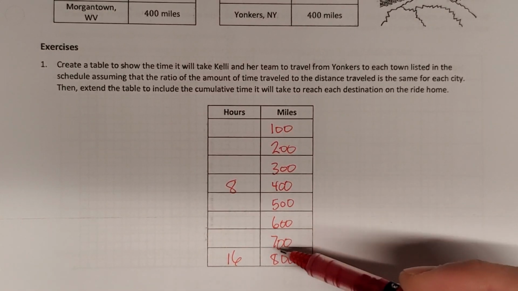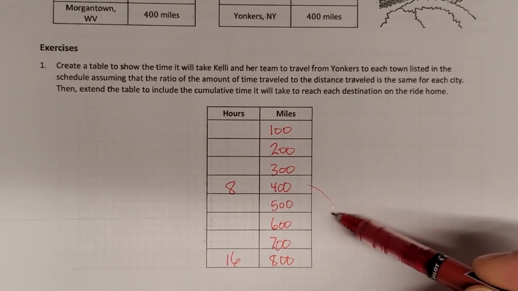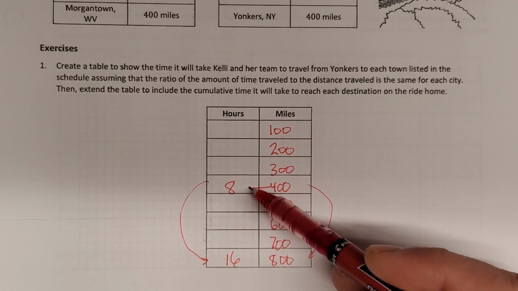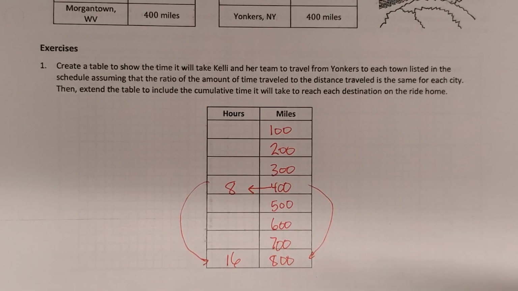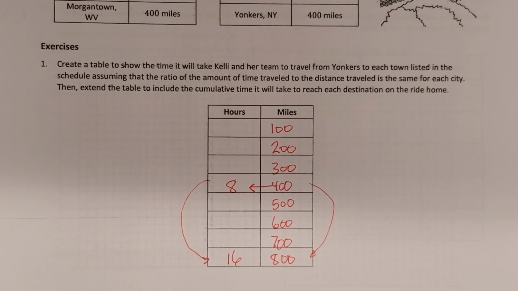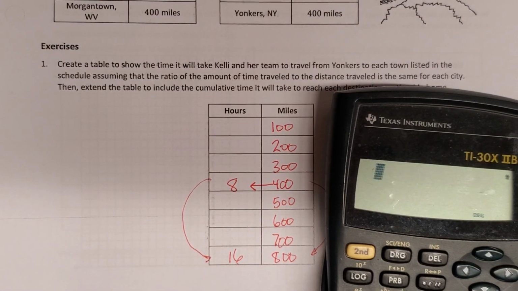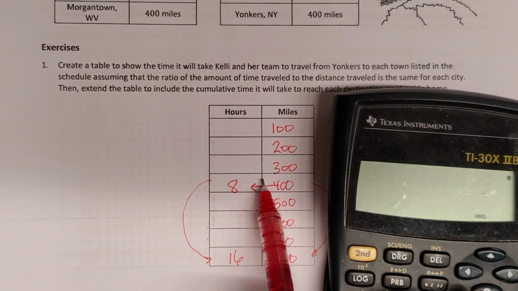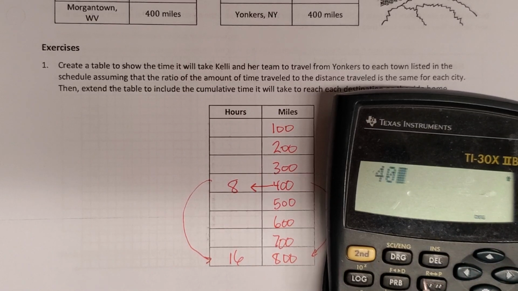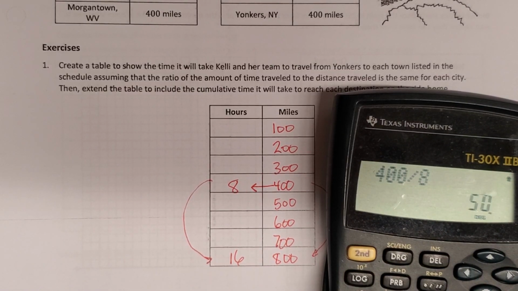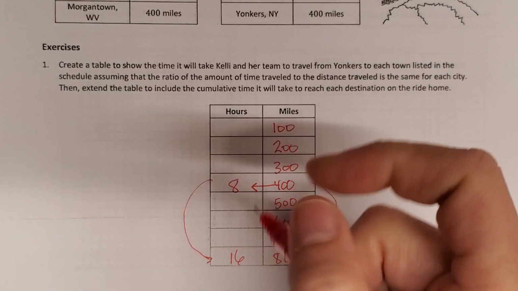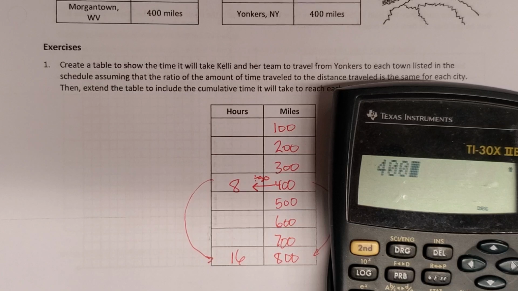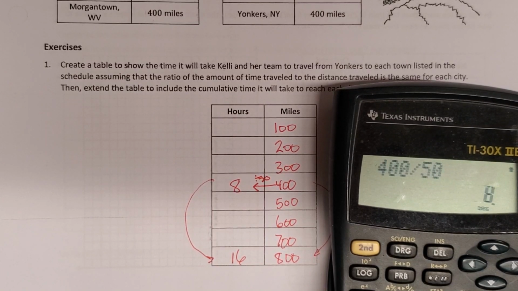Let's look for, instead of vertical relationship like we just did to get from here to here, and then from here to here, what if we look for that? How do we get from 400 to 8? I keep telling you guys, if you need to find this number, 400 divided by something equals 8, take 400 and divide it by 8, and that will tell you the number, 50. If I take 400 and divide by 50, let's test it. 400 divided by 50, that's 8.